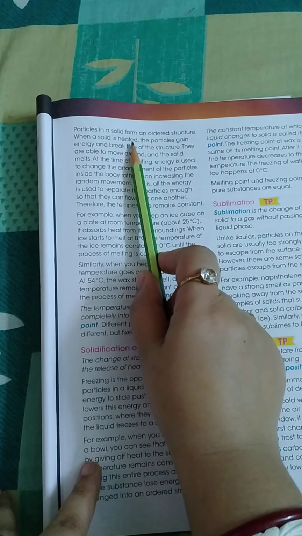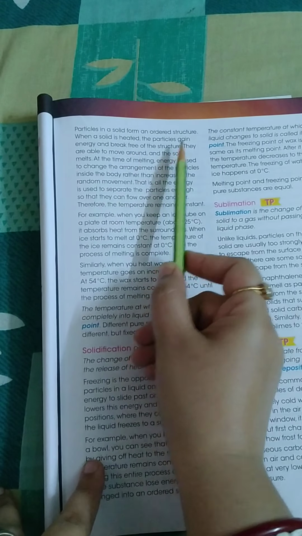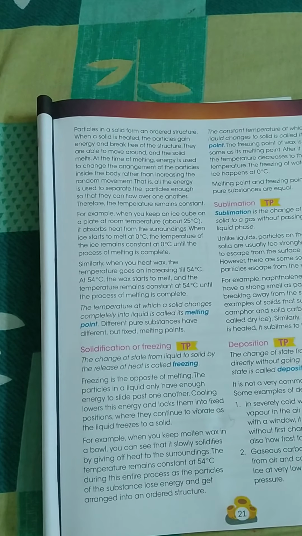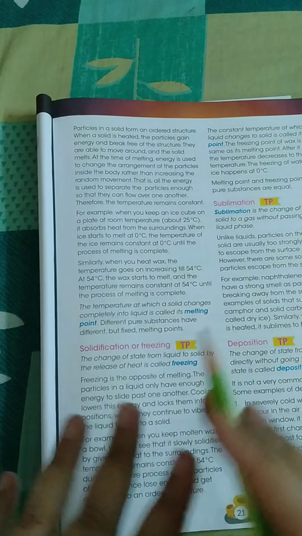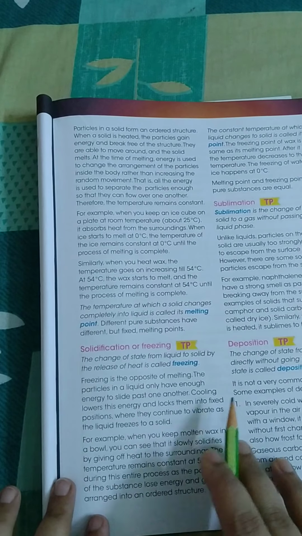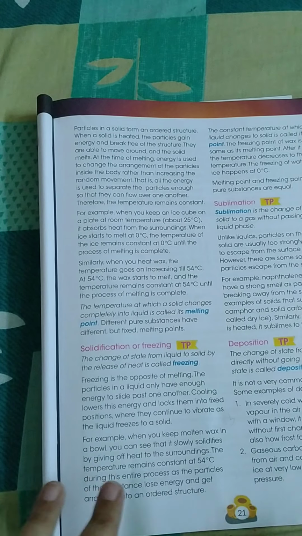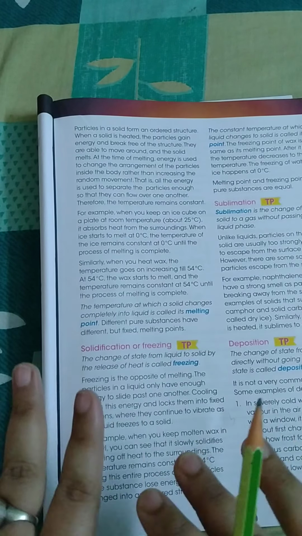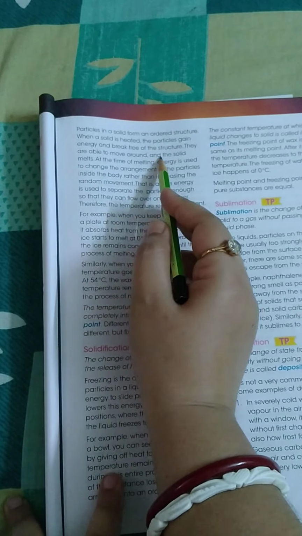When a solid is heated, the particles gain energy and break free of the structure. At that time, the kinetic energy of the atoms increases. When the kinetic energy increases, they start movement, and that is the reason why the space between the atoms increases. When the space between the atoms increases, the bonding also decreases between the atoms. So now they are free. Now they are free to move around and the solid melts.